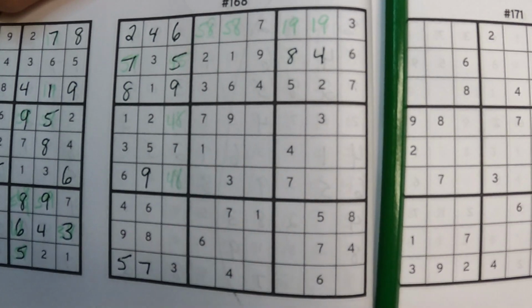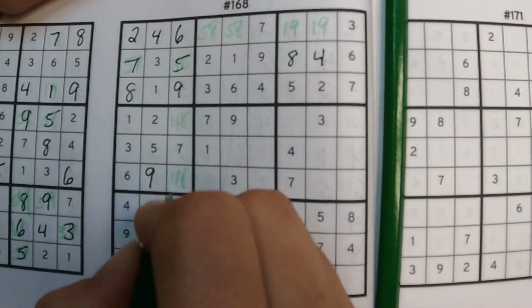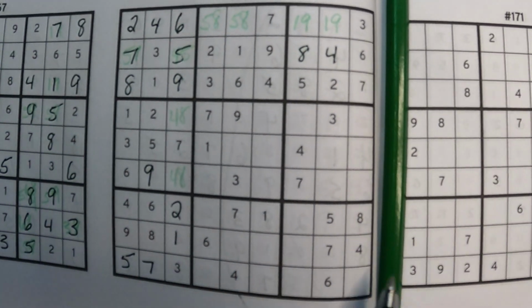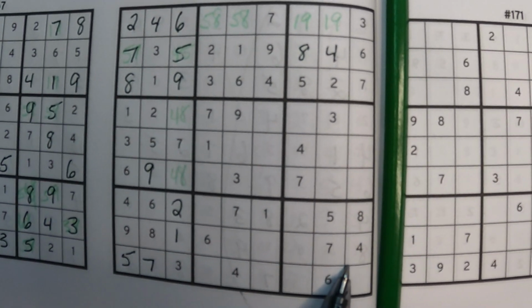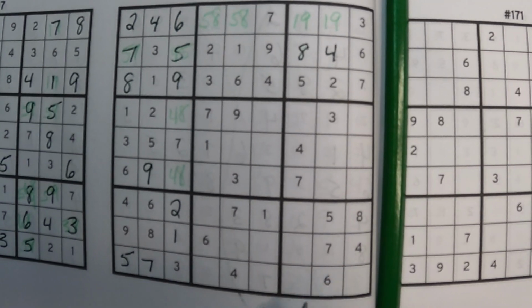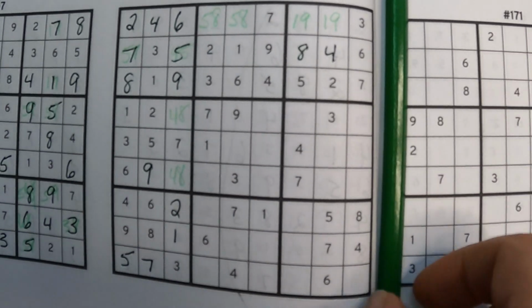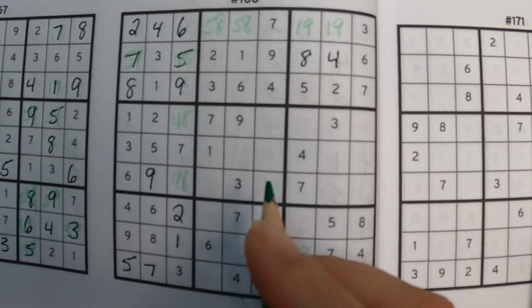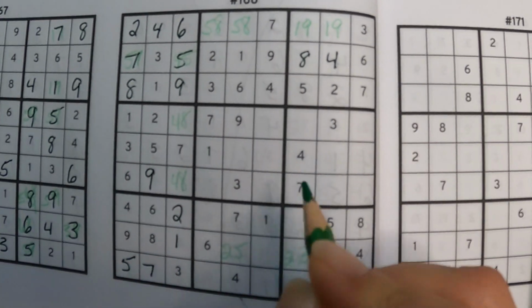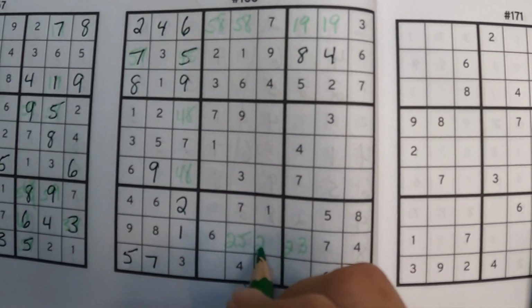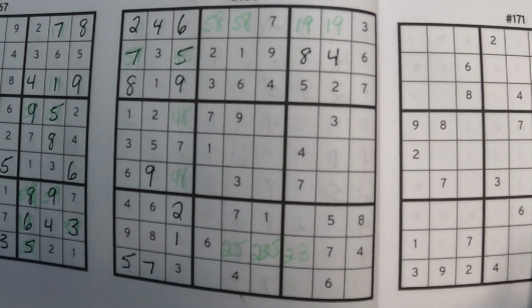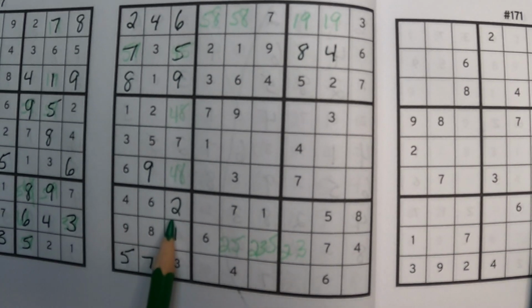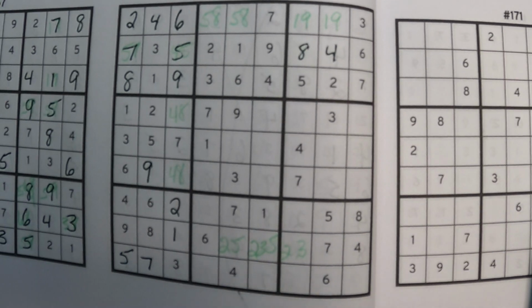For this box now, we're missing 1 and 2. We've got a 1 here, so 2, 1. For this row, we're missing 2, 3, and 5. We've got the 5 here, so 2, 3, a 3 here, so 2, 5, and no help here, so 2, 3, 5.